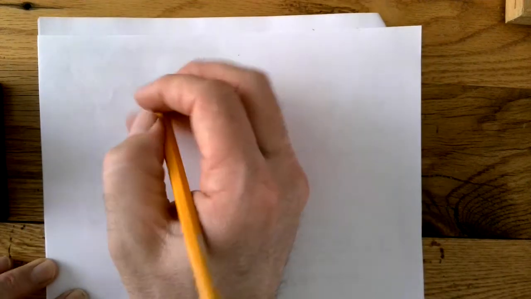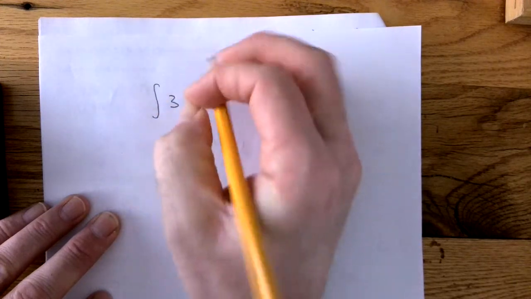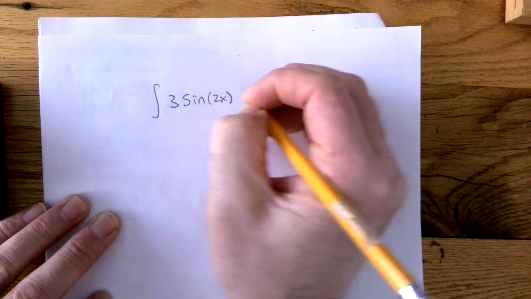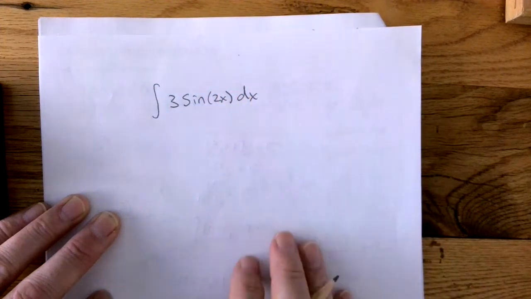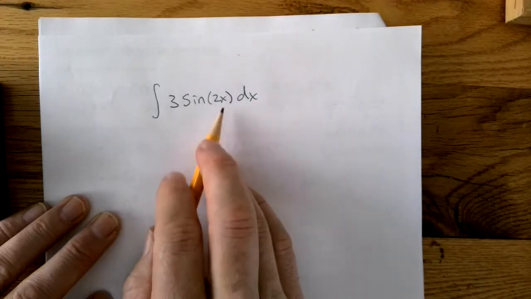I'm going to do another problem that's not in your notes, one that might help you out a little bit. I'm going to find the antiderivative of 3 sine of 2x dx. Notice that it's not just sine of x. It's got a 2.